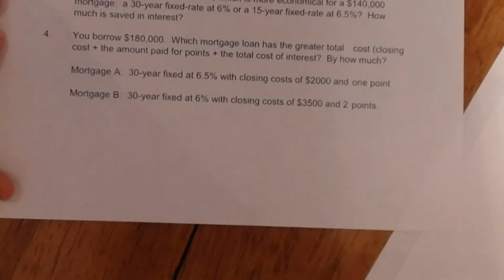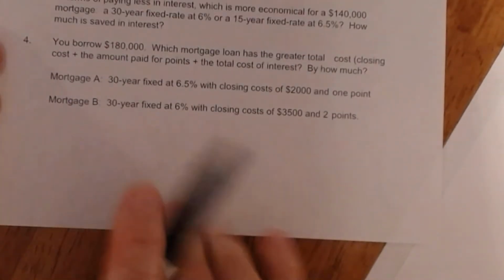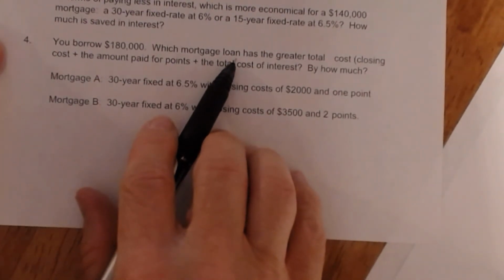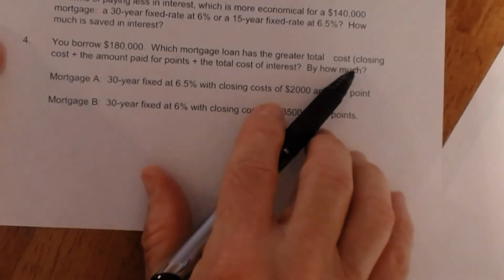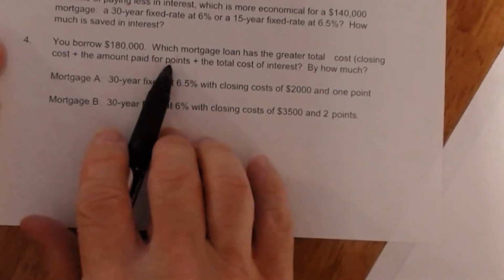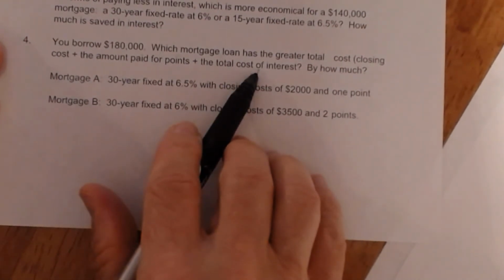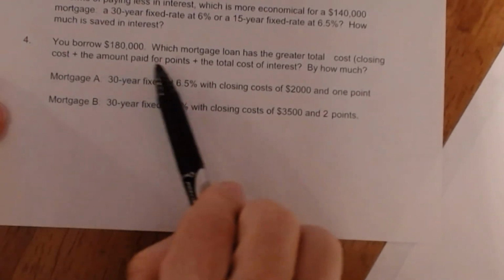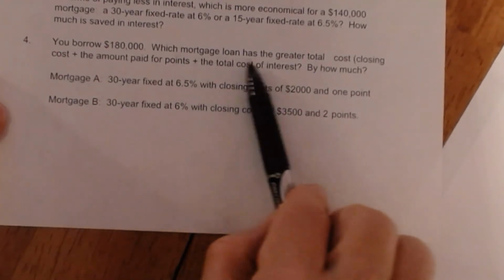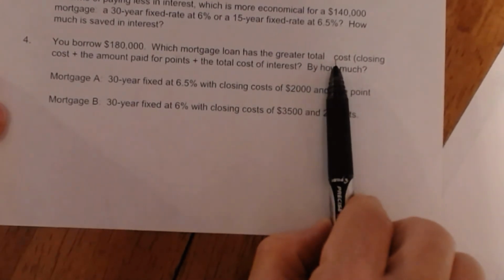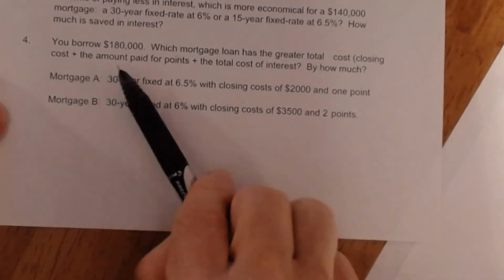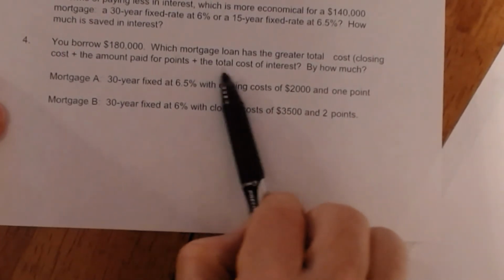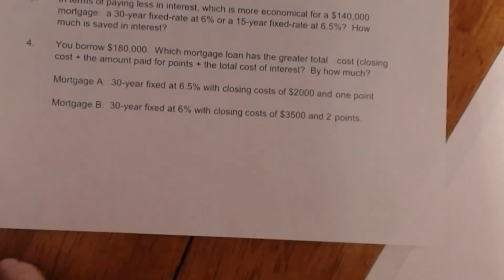And then finally, number 4, you borrow $180,000. Which mortgage loan has the greater total cost? And the total cost is a closing cost plus the amount paid for points plus the total cost of interest. And the question is by how much? Okay, so you borrow $180,000. Which mortgage loan has the greater total cost? Okay, so it will be the closing cost plus the amount paid for points and the total cost of interest.